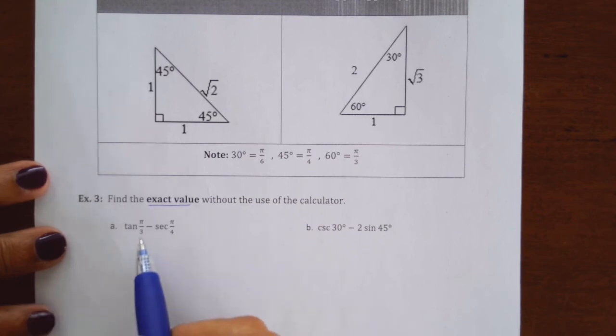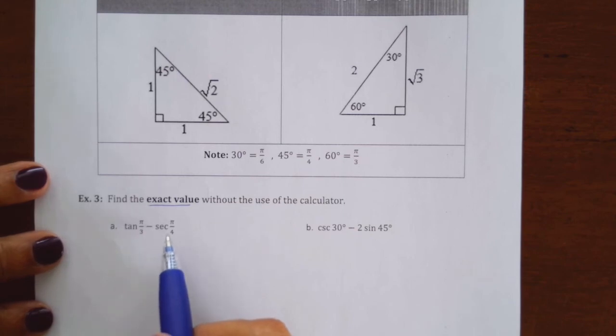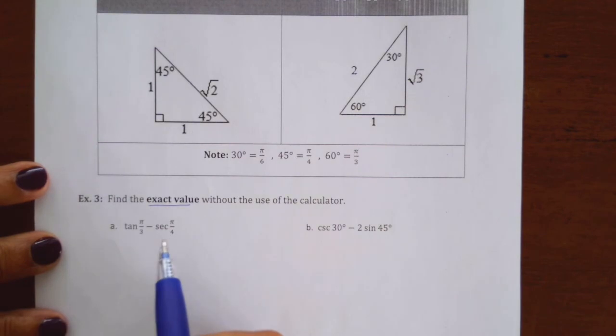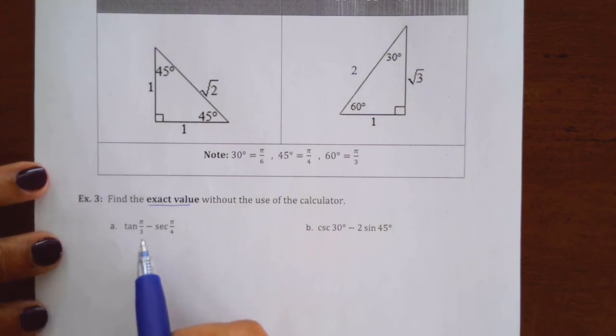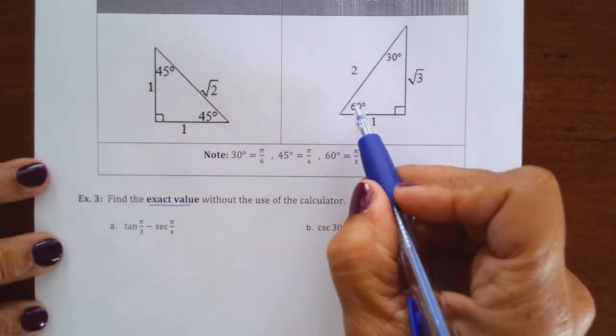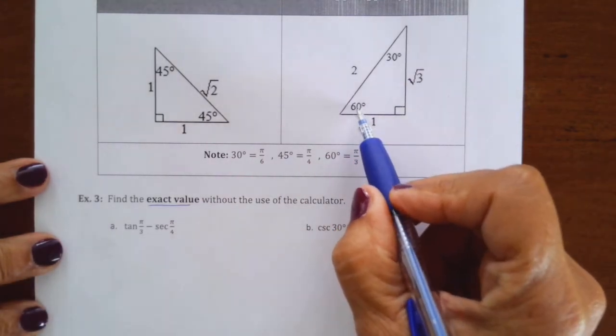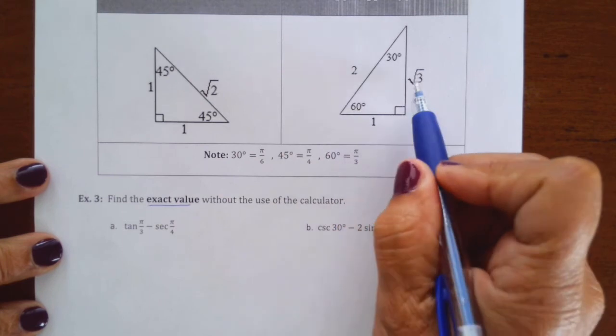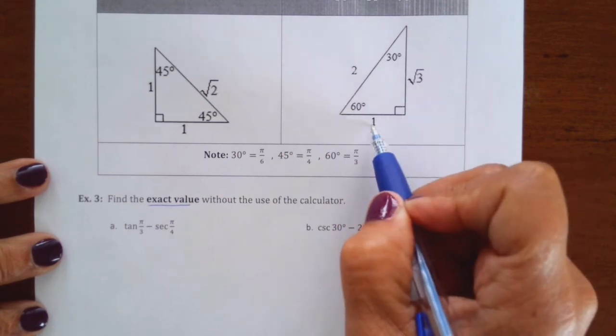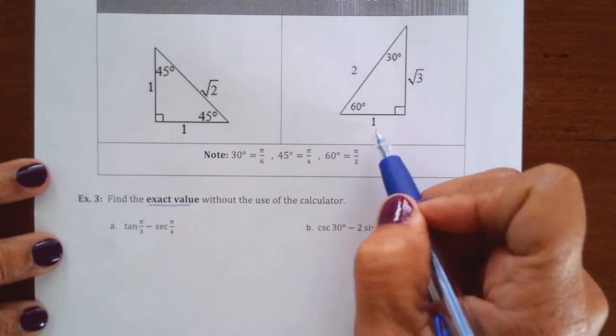So you need to know that pi over 3 is the same thing as 60 degrees, and you need to know that pi over 4 is the same thing as 45 degrees. You have to know that, okay? So the tangent of pi over 3, that means we're looking at the 60-degree angle, and tangent of the 60-degree angle is opposite over adjacent. That's the tangent, opposite over adjacent.